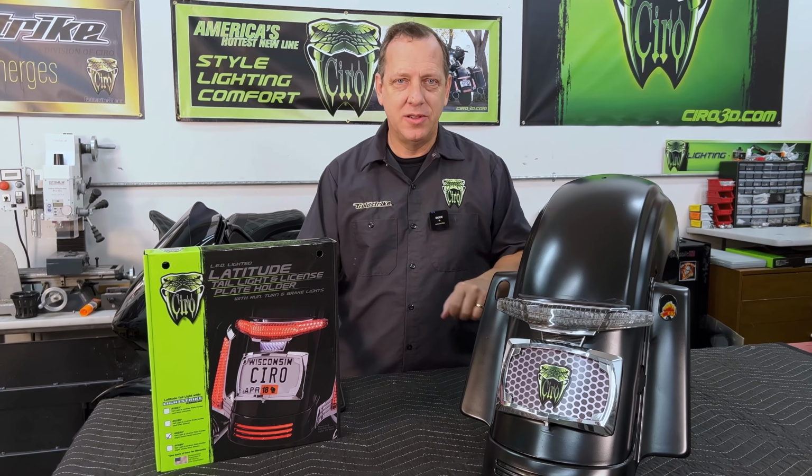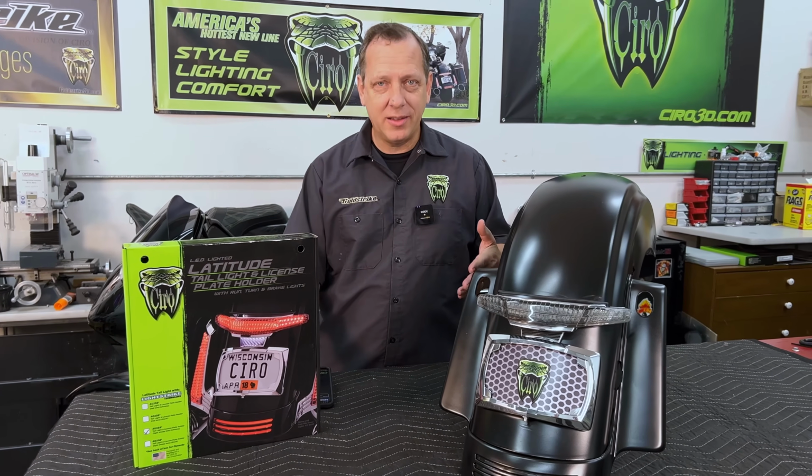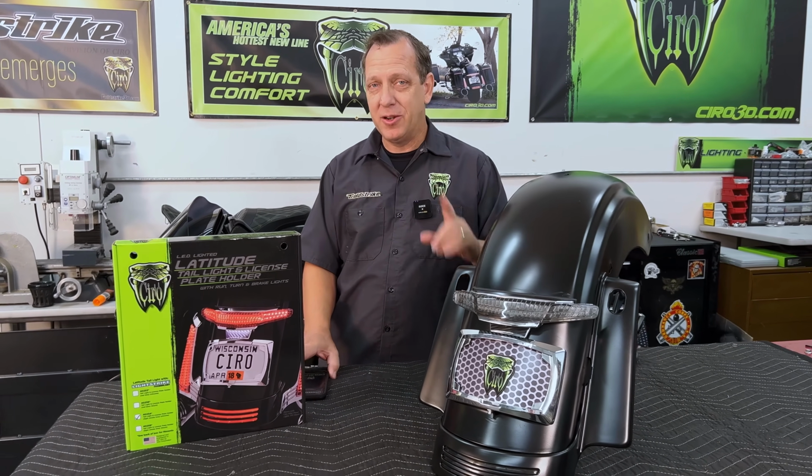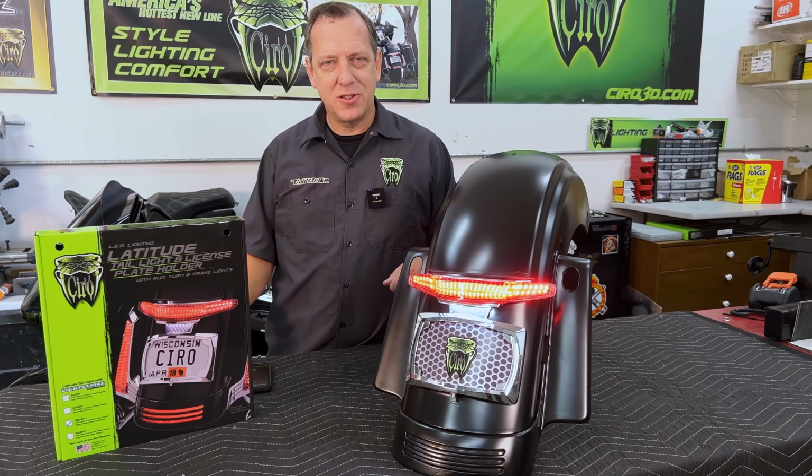As you can see right now, it's off. It's a run, turn, and brake light, but it does so much more than that. I'm going to turn this on and then show you all these features.